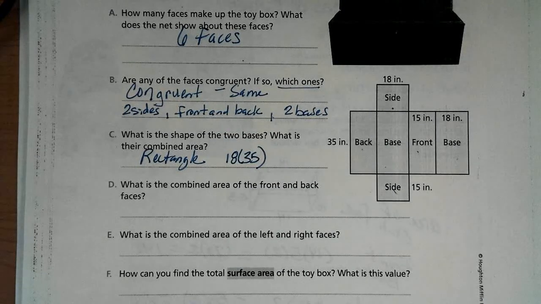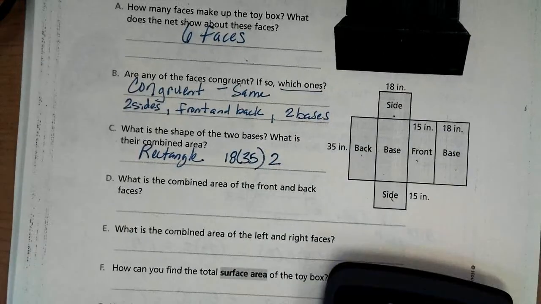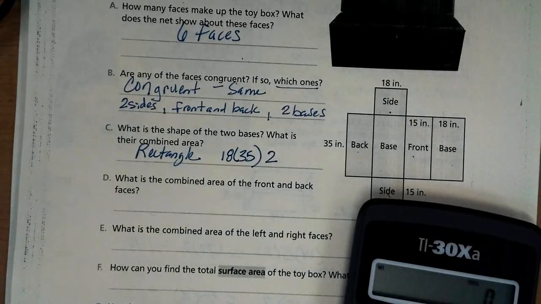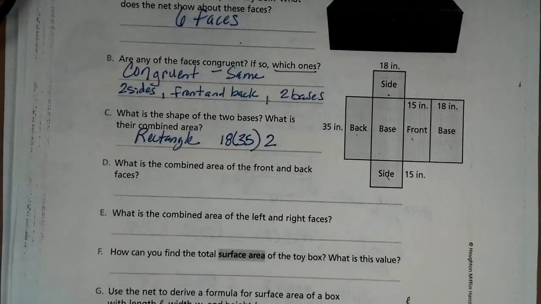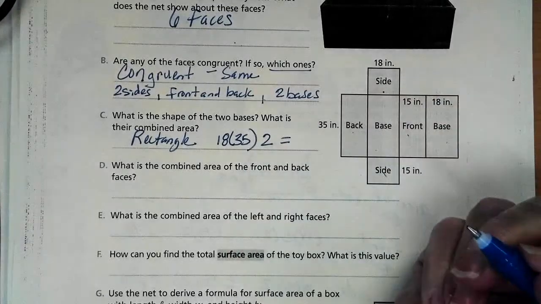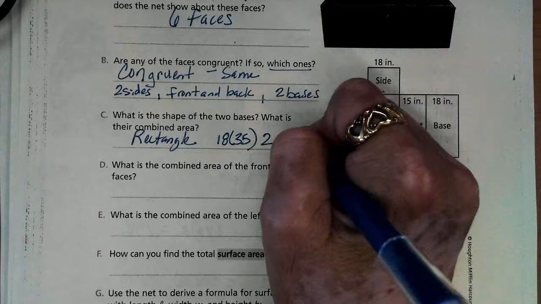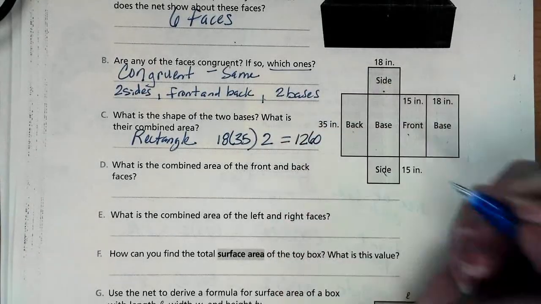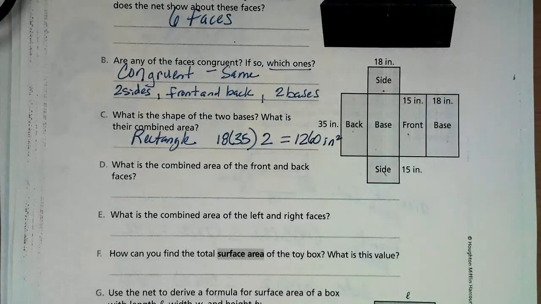And then they want combined area, right? So then I need to multiply it by 2. All right, so what's 18 times 35 times 2? 1,260. Yes, and it is inches squared.